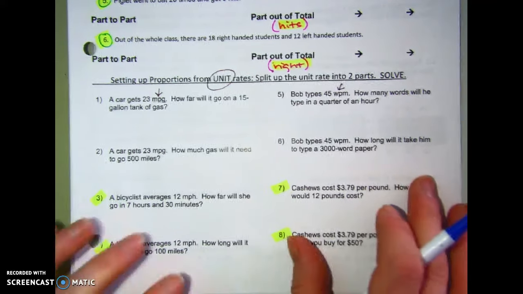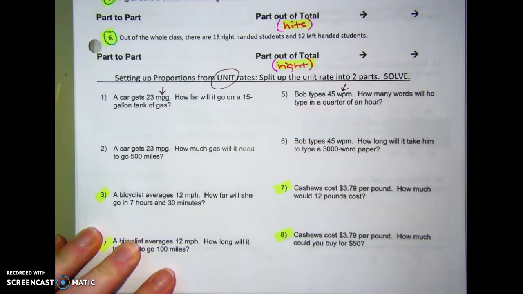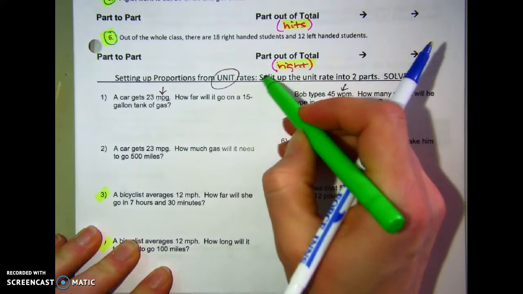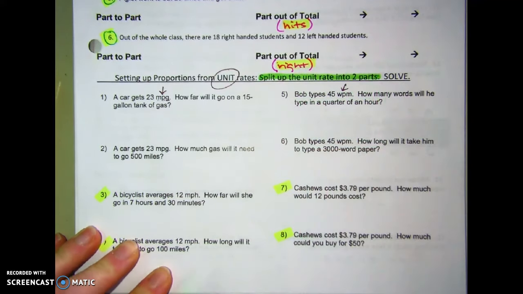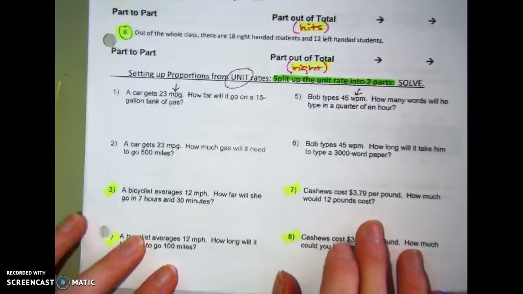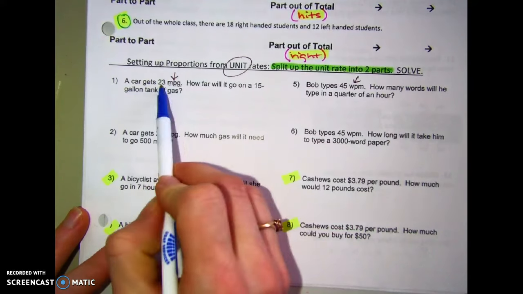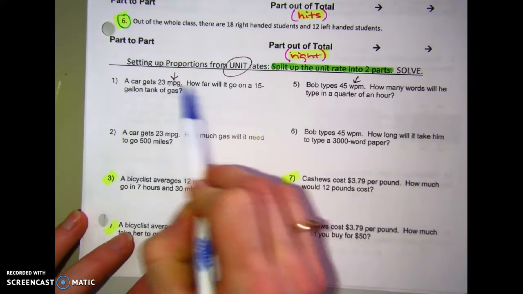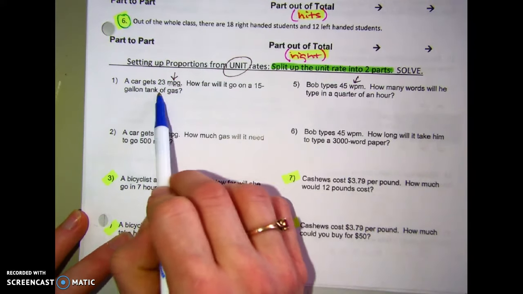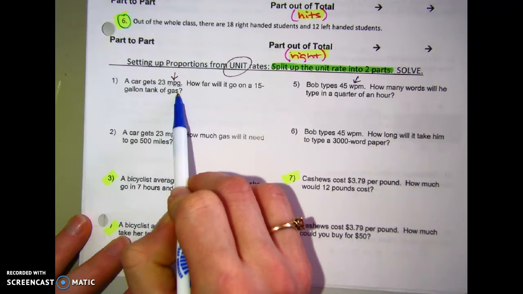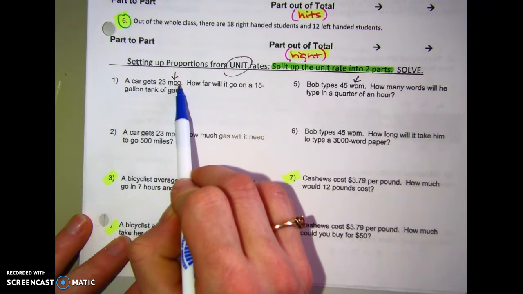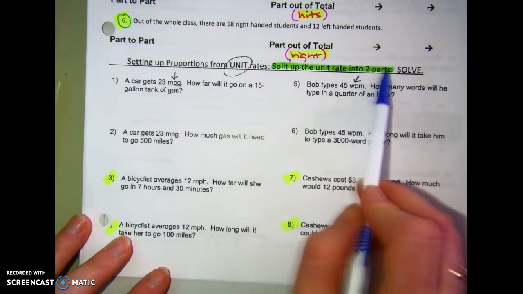So to set these up, I'm giving you a hint. It says split the unit rate up into its 2 parts, into its 2 numbers. Then you'll have enough to set up a proportion. So here's what I mean. A car gets 23 miles per gallon. How far will it go on a 15-gallon tank of gas? Well, 23 miles per gallon, I have to split that up into its 2 parts.